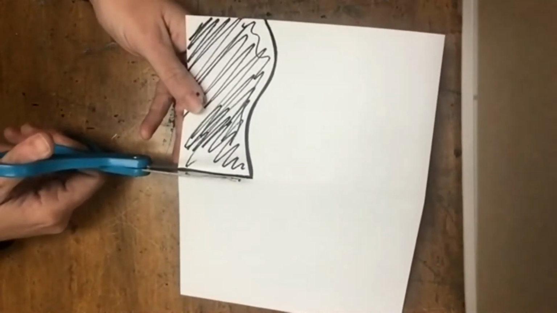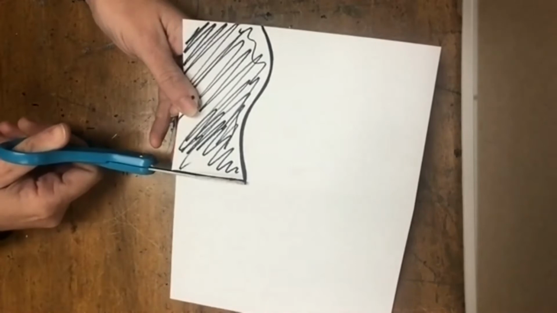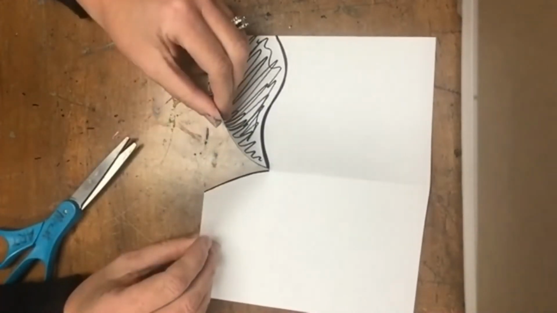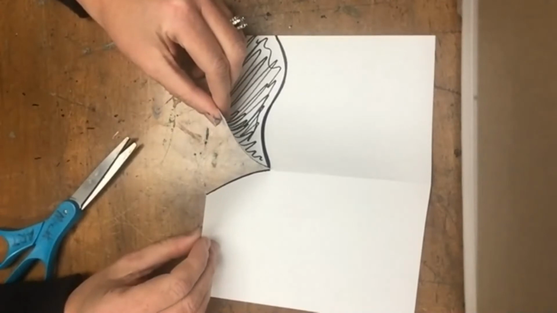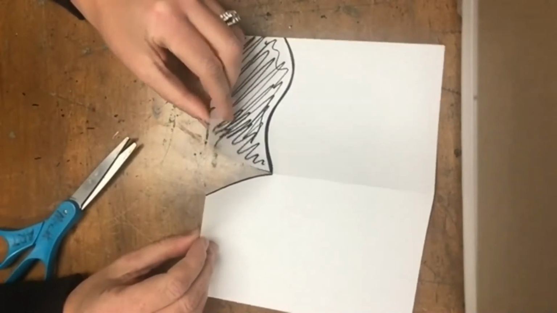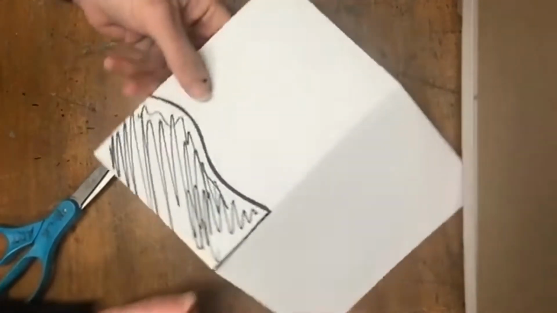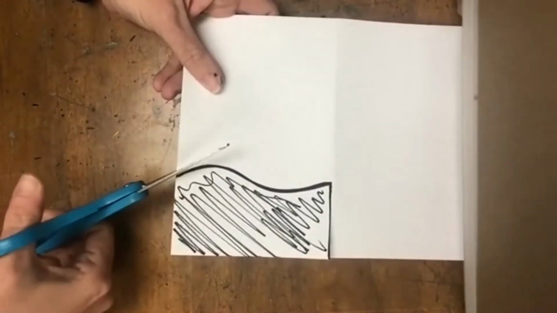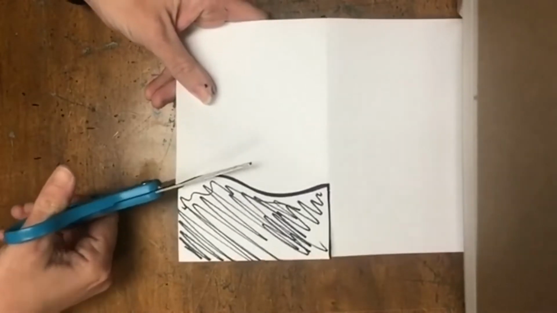I'm going to cut along this straight line first, and you'll see I only have cut just on that line. I didn't cut all the way down the paper, just on that line. Then, if it's easier for you, you can turn your paper, and then you're going to cut along the curve.